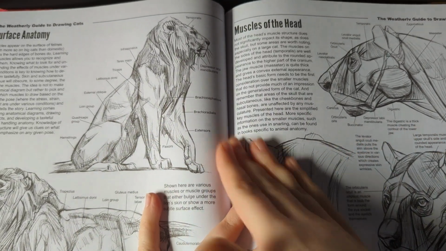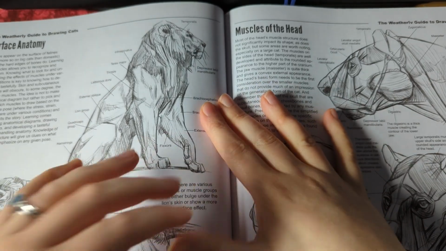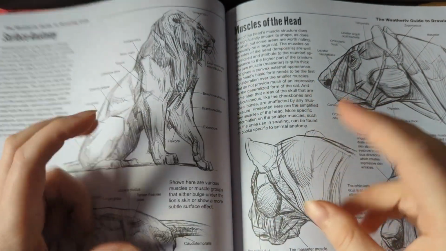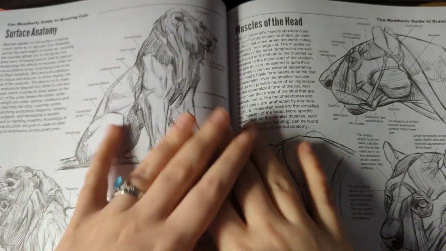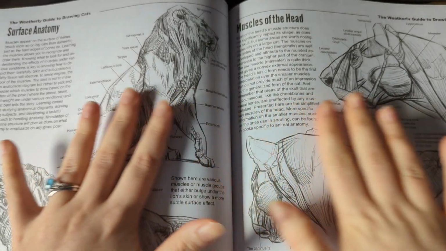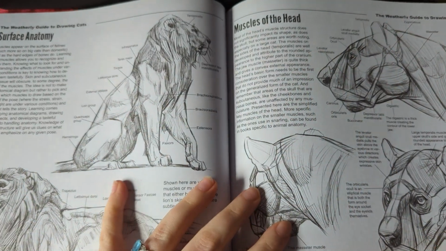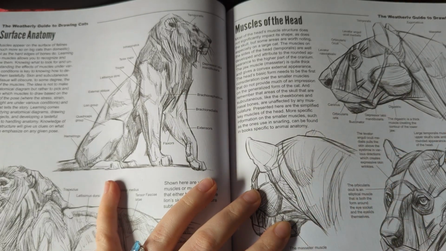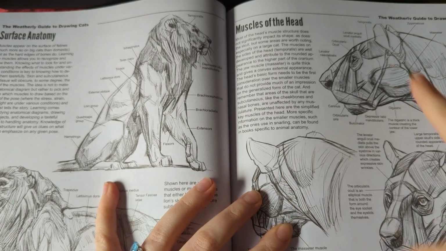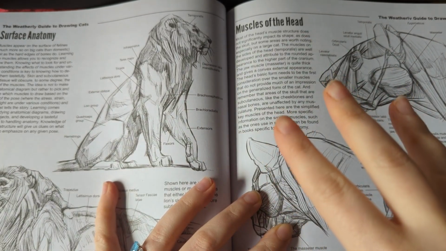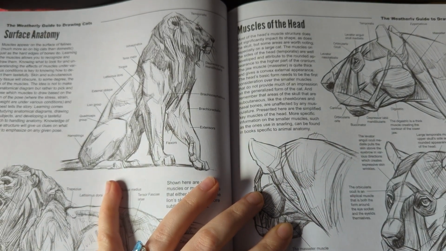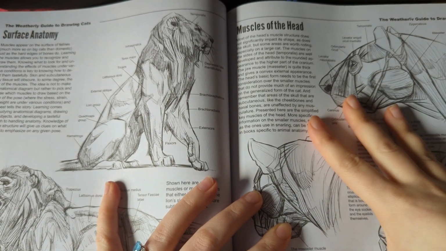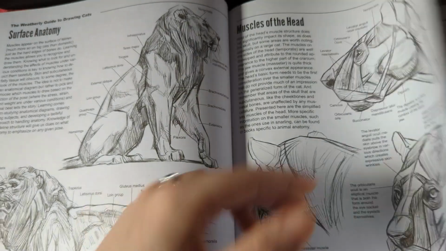But you're only really learning about one of each major kind of group, and then that kind of helps you at least start to build a foundation that you can build off of. That's the idea anyway, and this book does that by teaching you about lions first, and it teaches you about the fundamentals of cats by specifically going through a lion.